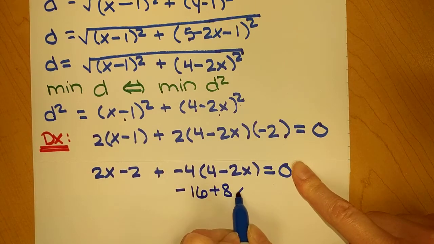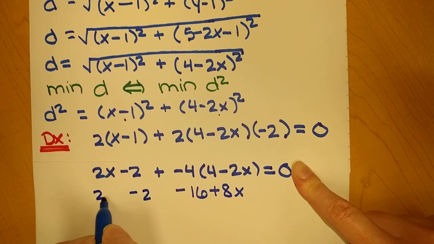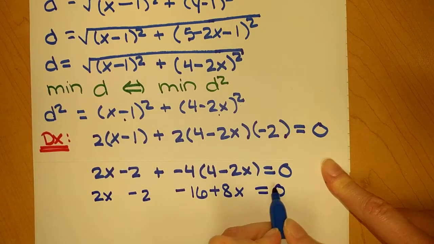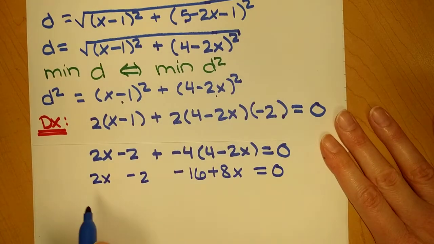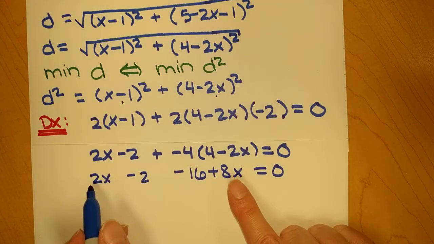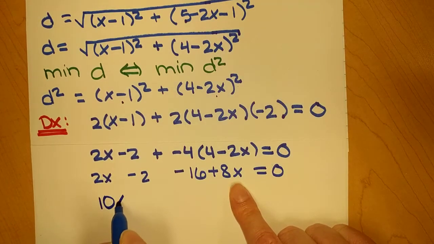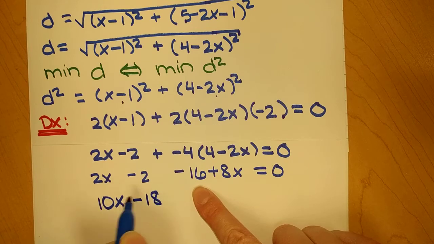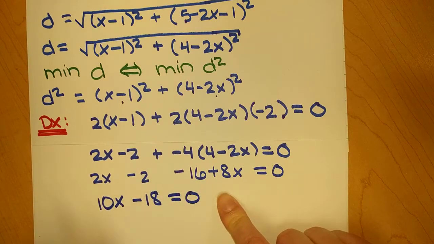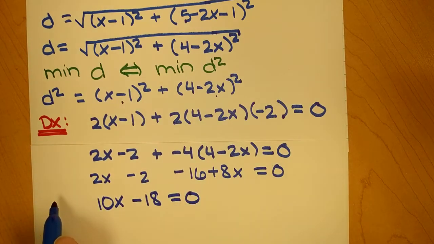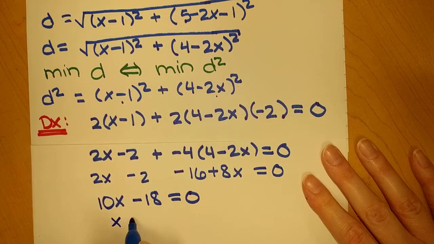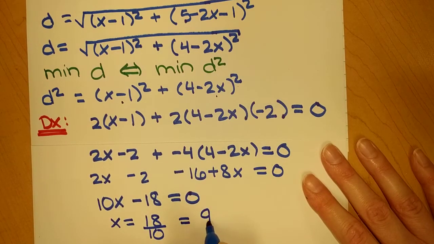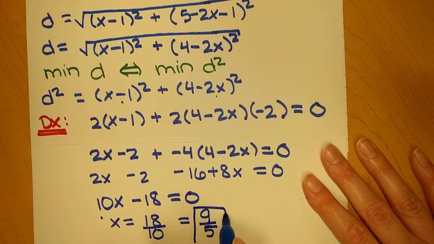and then plus 8x, and then here I have a negative 2 and a 2x is equal to 0. So this is going to give us a 2x and an 8x gives us a 10x, and then a minus 18 is equal to 0. And this again is my first derivative. If I solve, I get x is equal to 18 over 10, which of course can reduce to 9/5. So our x coordinate is 9/5.